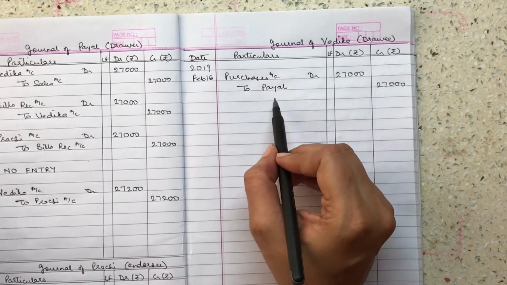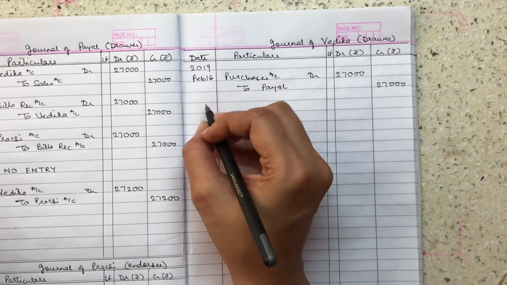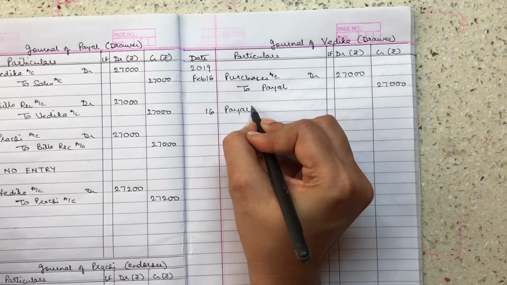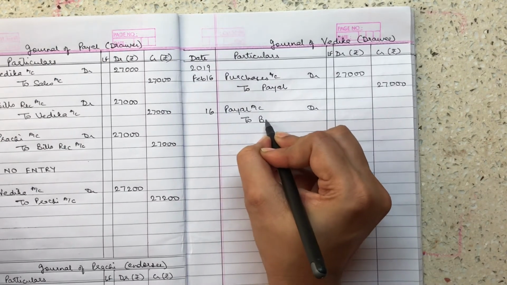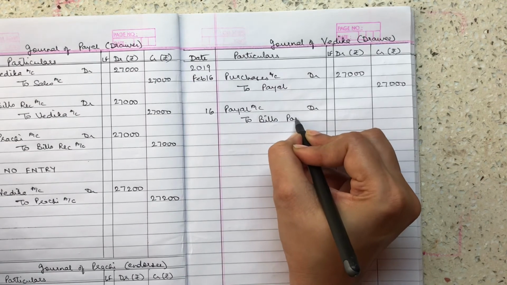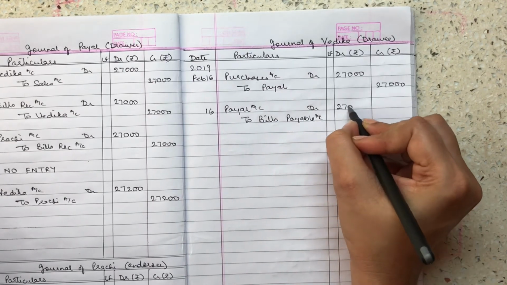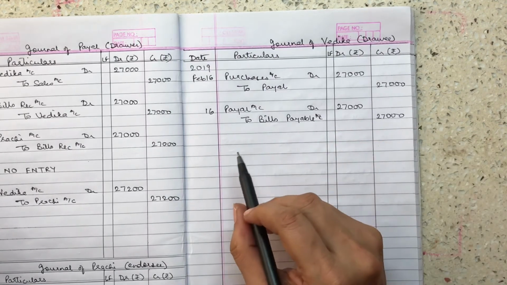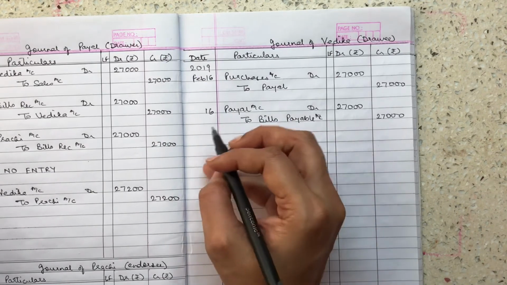Being goods purchased on credit at 10% trade discount. Now accepting a new bill. So Payal account debit to bills payable account. Same amount 27,000. What will be the narration? Being bill accepted for 3 months.